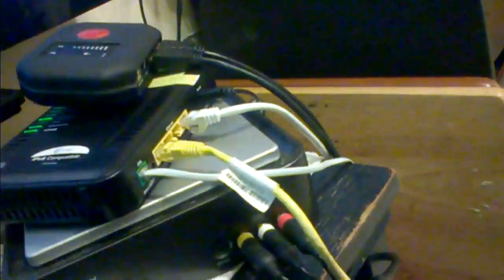Alright, now that's in. Now you grab the second end of your Ethernet cable, which is right here, and then put this in the back of your router. Okay. Sorry, doing it one-handed is a thing.